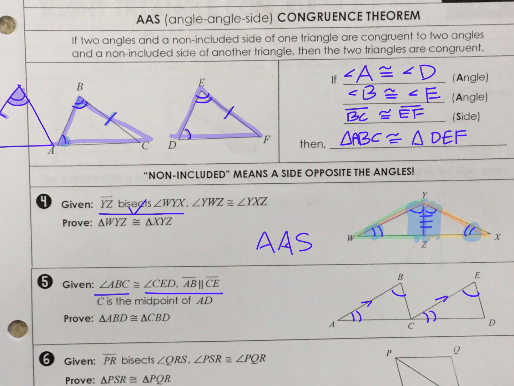C is the midpoint of A and D. So if I have this big long line, my midpoint is C, that means it's cutting it in half here and here. So when I look at that, I see an angle, angle, side. So this is another angle, angle, side.